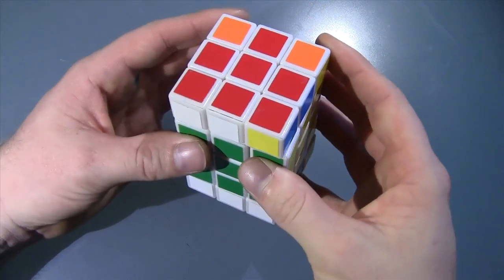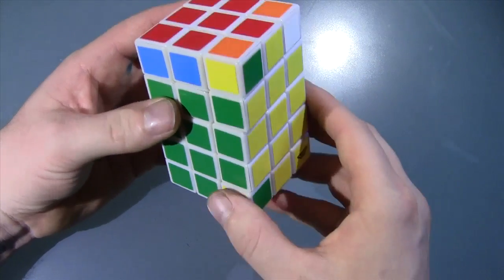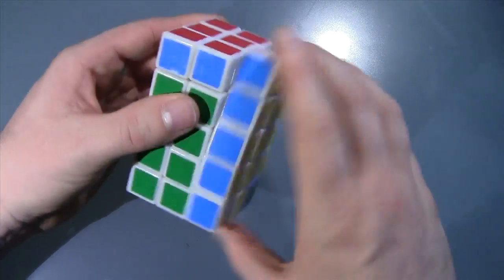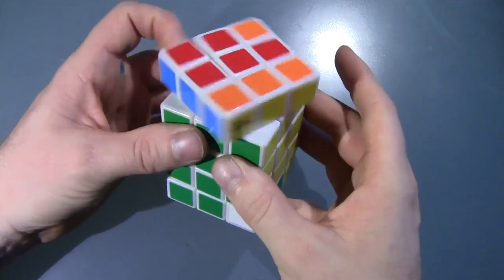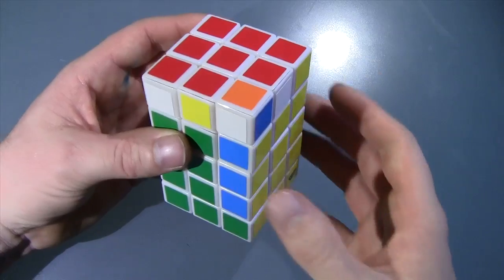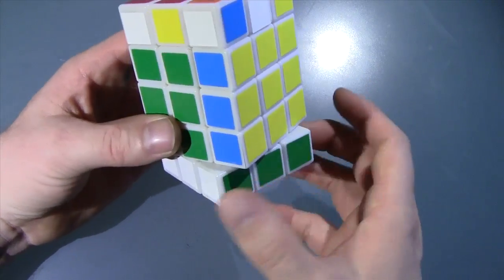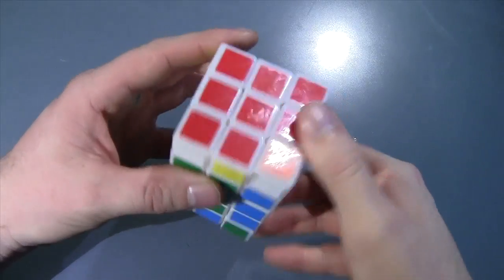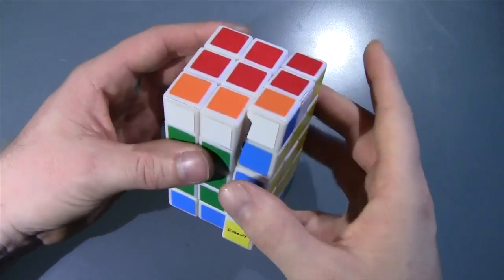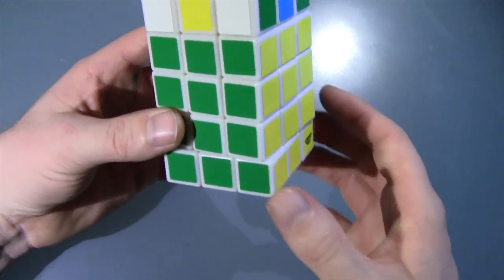And now we can move another one into this spot, which is the green and yellow. So here's the green and yellow. Do the algorithm again. R2, U, R2, U prime, R2. And now we move the last one in, which is the blue and white. So we move the blue and white in. So R2, U, R2, U prime, R2. And now you can fix the bottom.